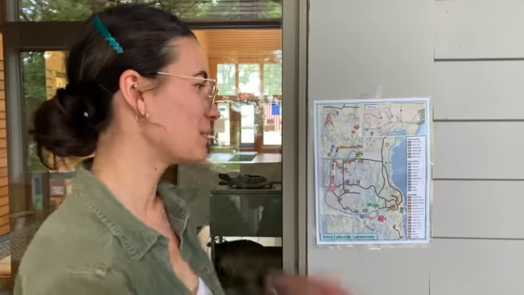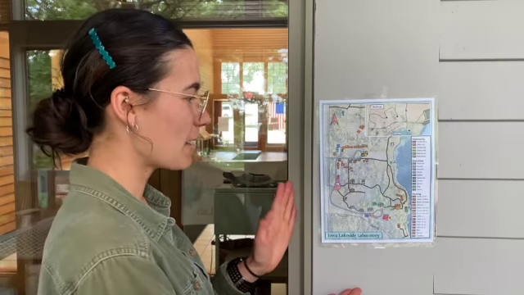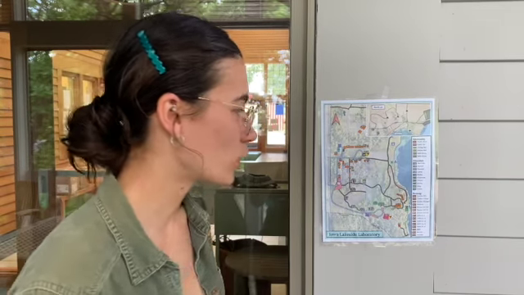Okay, so for our second map, we're going to look at a map of Iowa Lakeside Laboratory, which is where we're taking this video right now. This map is shown for guests and people arriving to campus to make sure that they don't get lost and know what each building is used for.